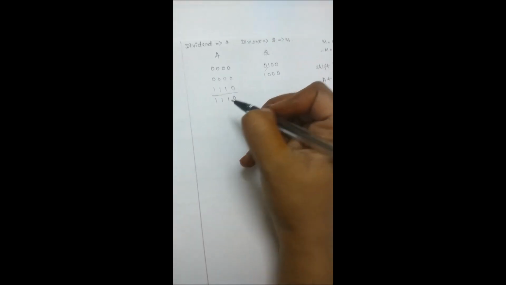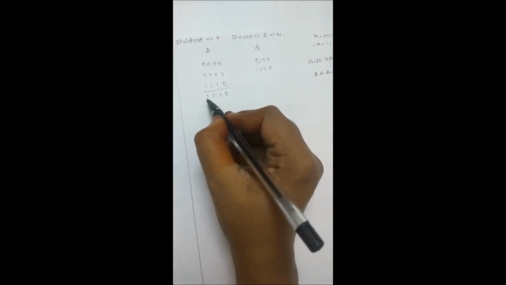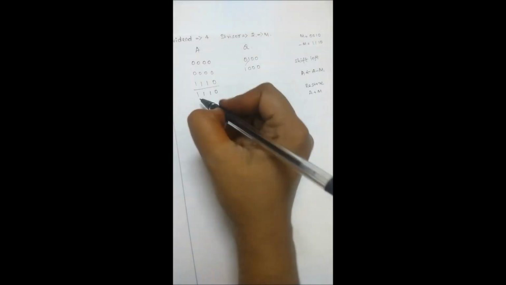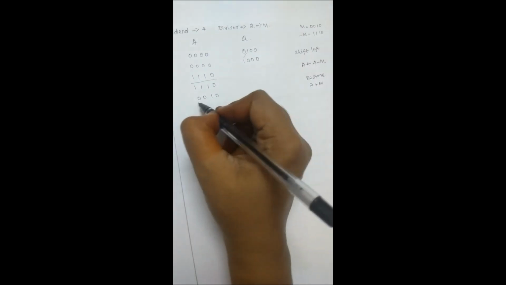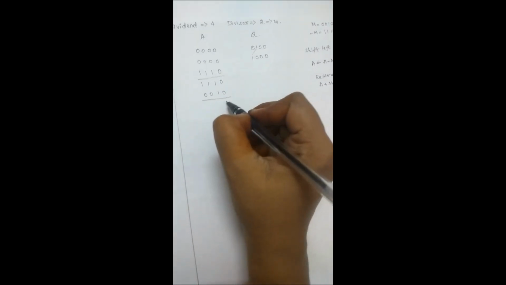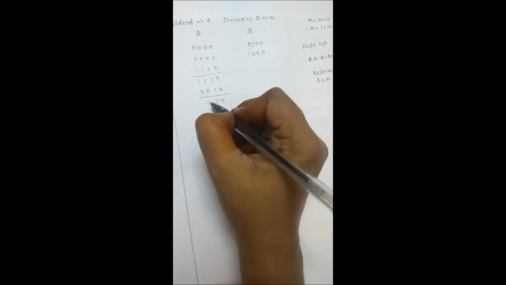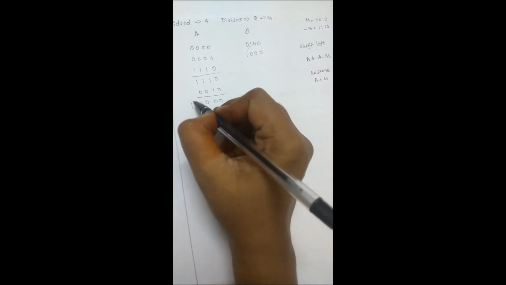So the next step, what is the step? We are going to consider the most significant bit of the value A. If the value is 1, we are going to restore it. Restore means we are going to perform A plus M. M is nothing but, as we know, 0 0 1 0. So just add these two values. The result is 0 0 0 0, and Q will be 1.